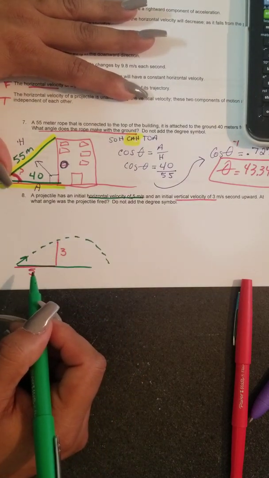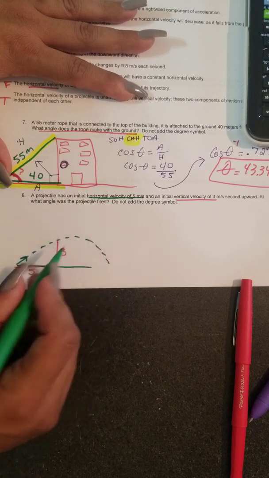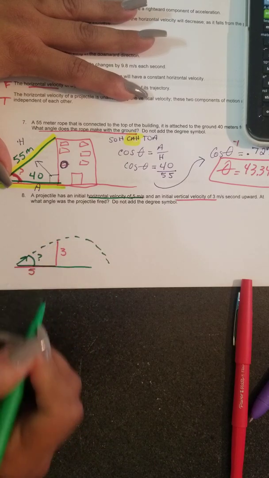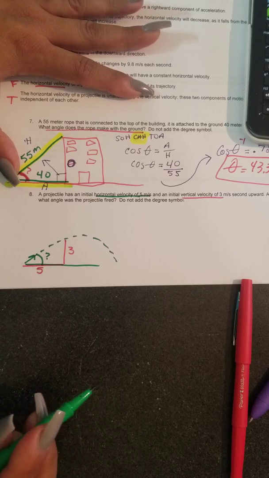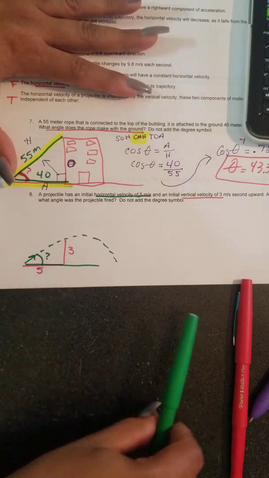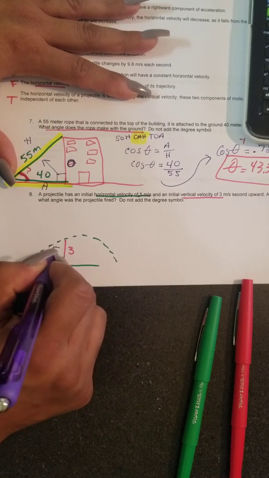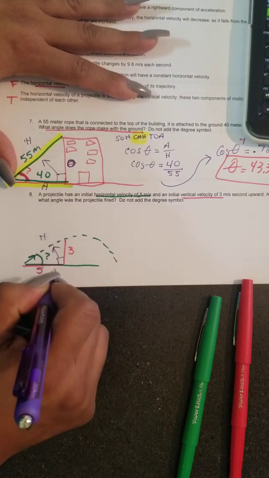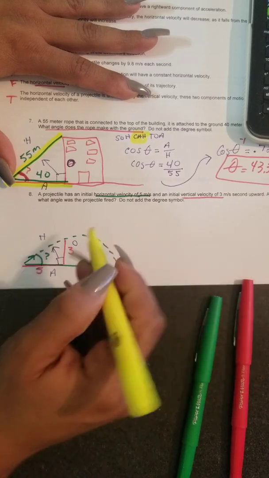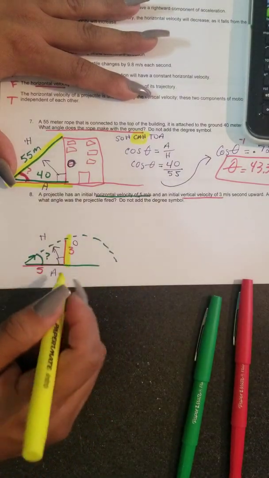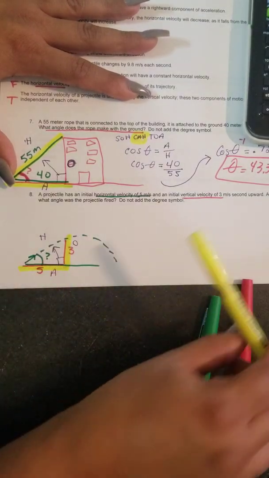What is the angle the projectile was fired? That's what I'm looking for right there. So I see that I have 2 legs. I'm going to decide what these legs are: hypotenuse, adjacent, and opposite. So they were given the opposite and the adjacent.